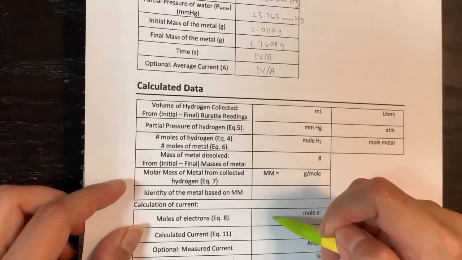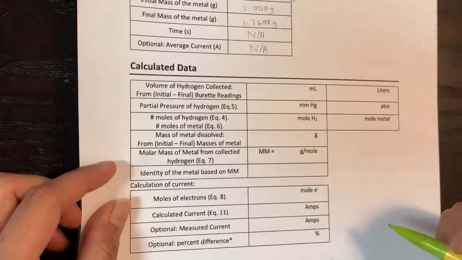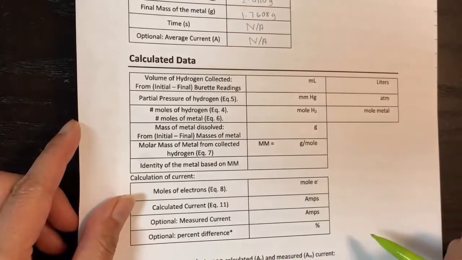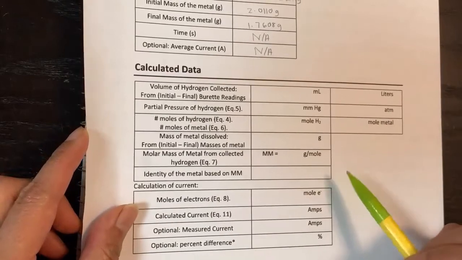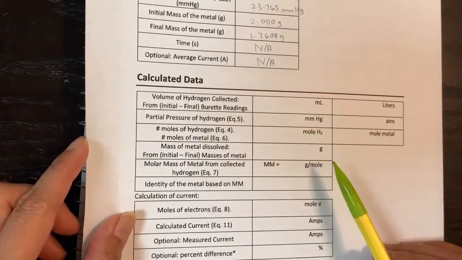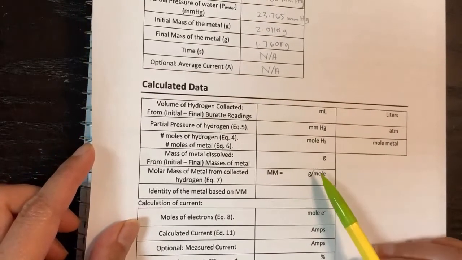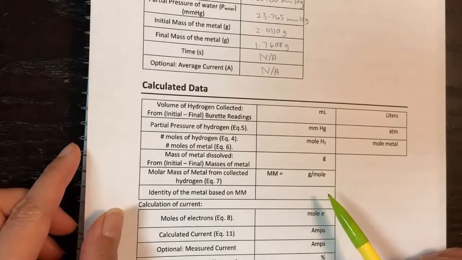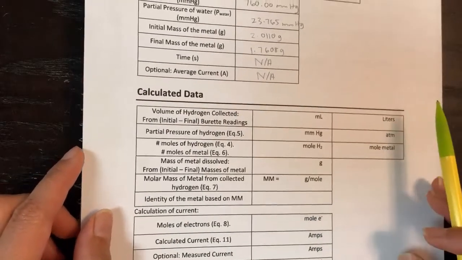So none of this second table you need to do, okay? All we're going to do is figure out the steps here, and we'll get to the mass of metal dissolved, and we'll get the molar mass, and that's about it, okay? So let's take a look here.